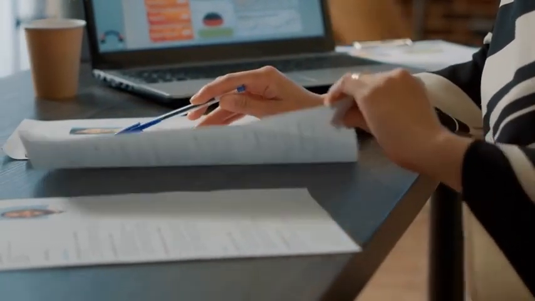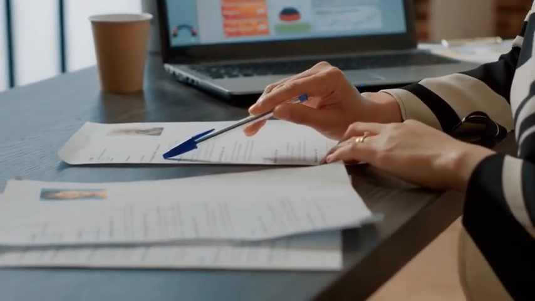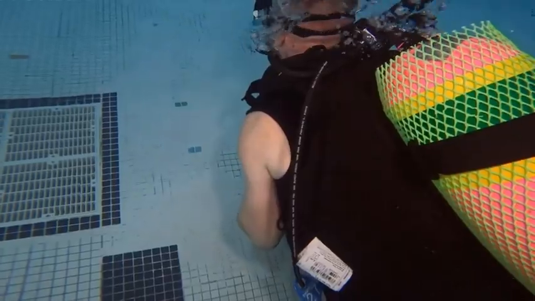Today, we'll be discussing how to create an Australian format CV, also known as an Australian resume, for free. So, let's dive right in.